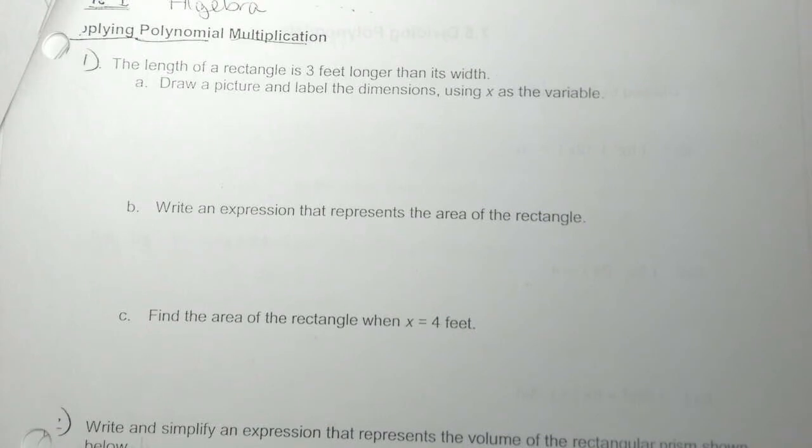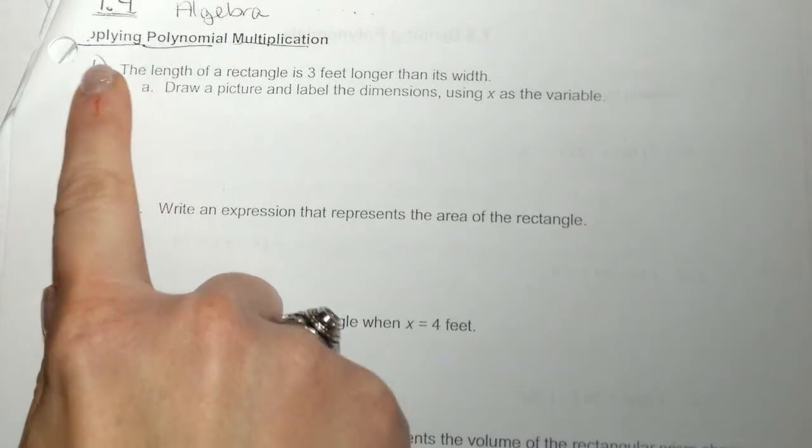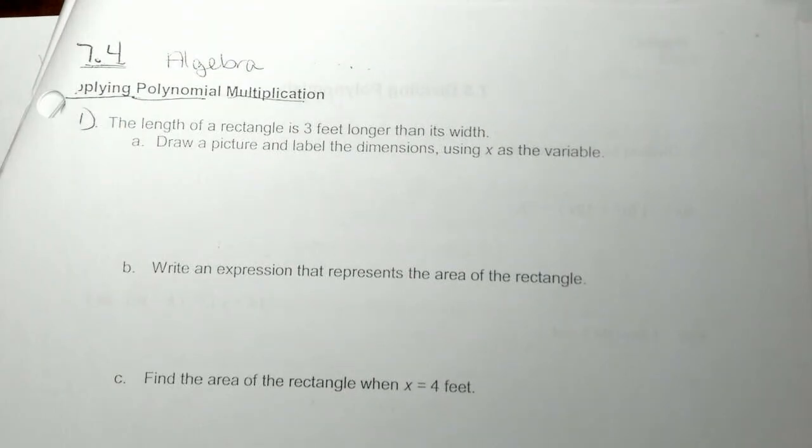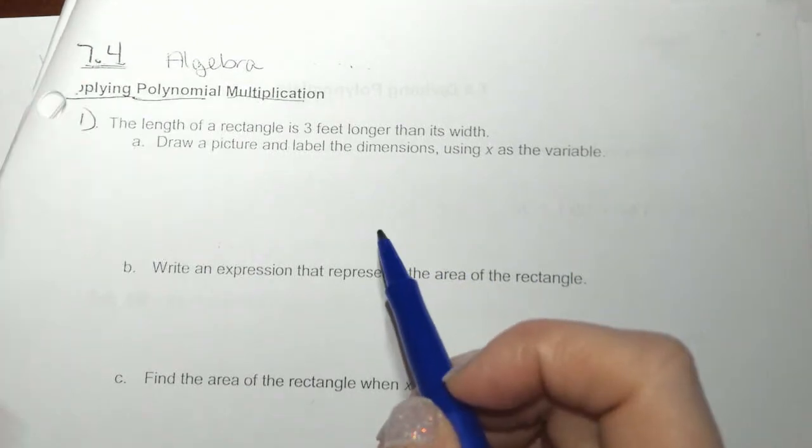Alright guys, so tonight we're going to be on lesson 7.4 and we are going to extend our learning on multiplying polynomials using the FOIL method. We're going to apply that to geometry just like we normally do with word problems.